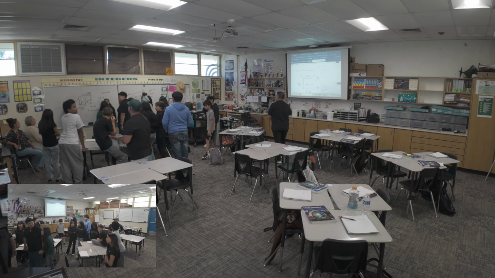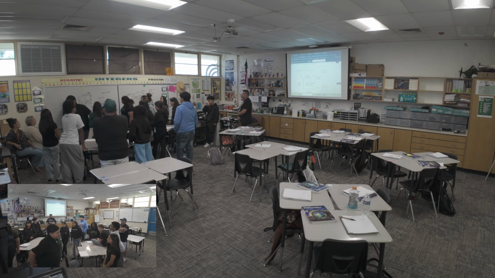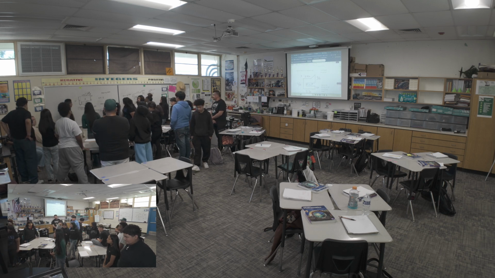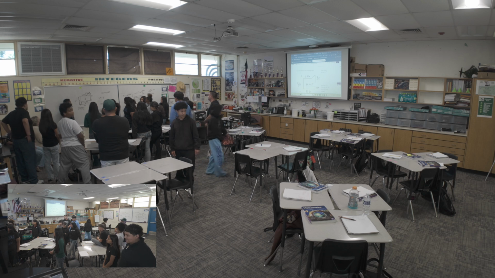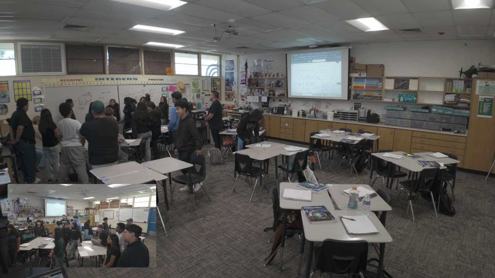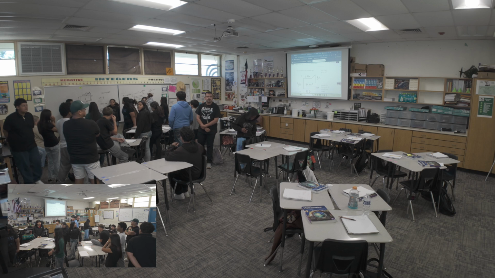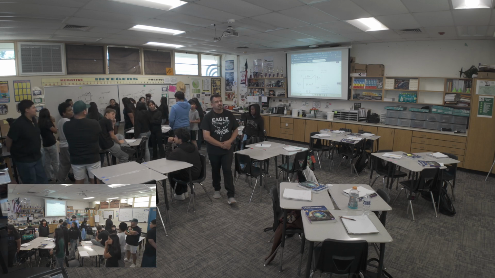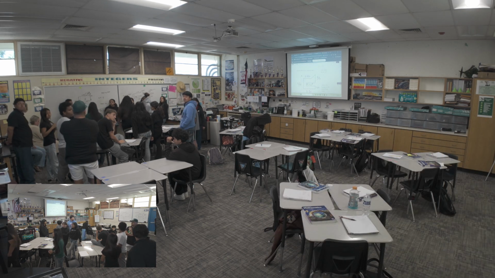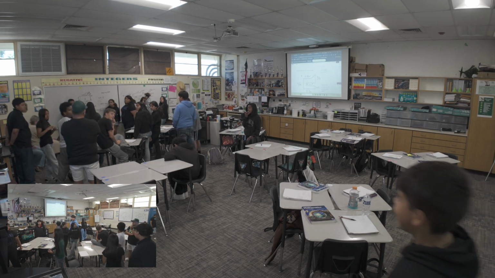Okay, group two. Group one, tell us first, what shapes did you break this composite figure into? We have 3 rectangles and 1 triangle. Raise your hand if you also broke yours up into 3 rectangles and 1 triangle. I know there's a few groups. Almost, right? Where's group 7 at? Okay, so you should have your hands up because you did.